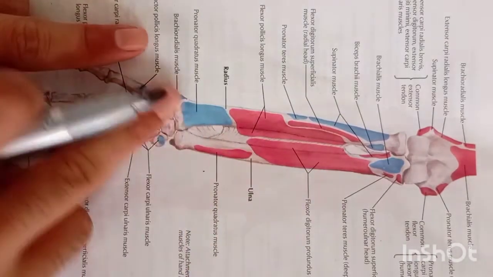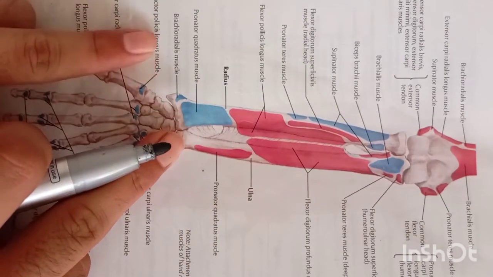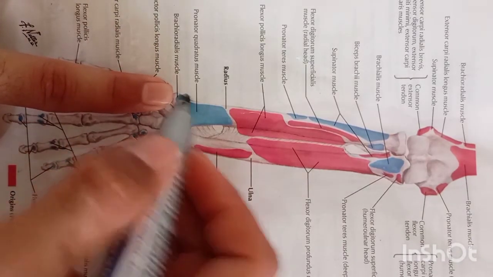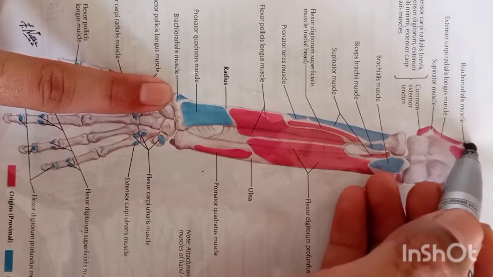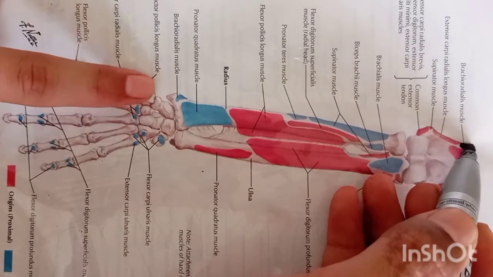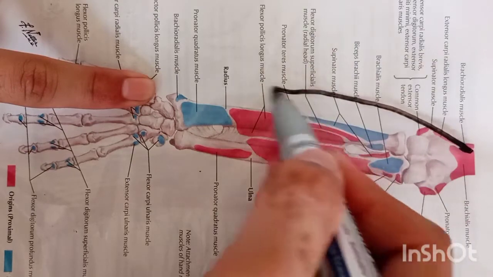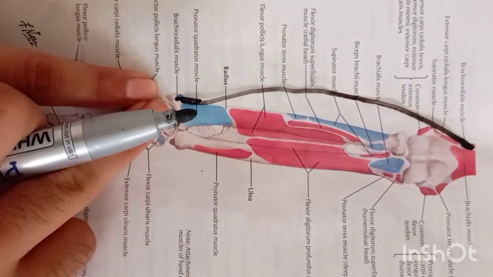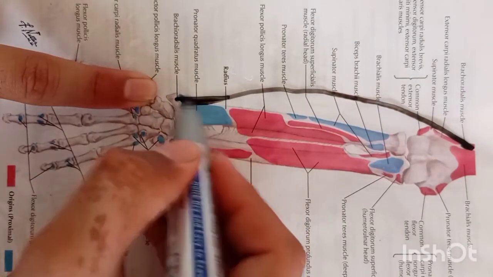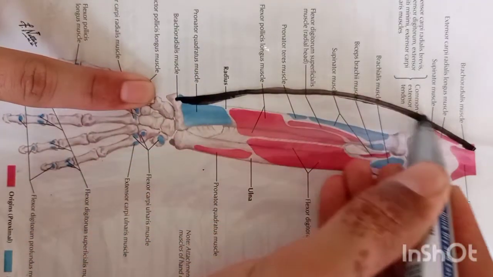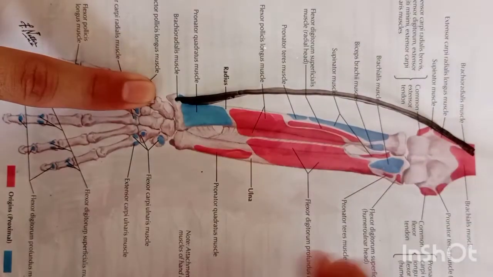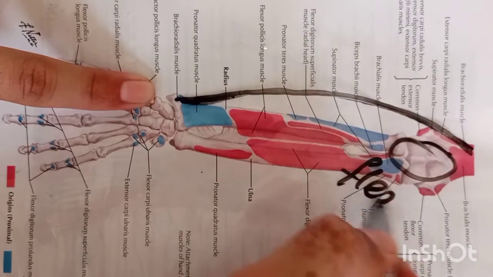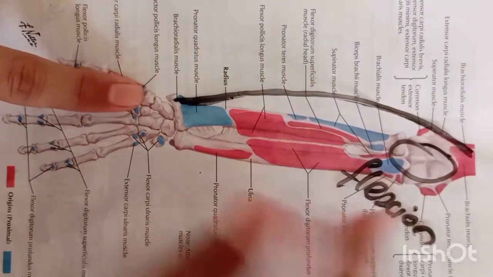You can see here the remaining muscles. Here is the brachioradialis. This is the attachment site for the brachioradialis muscle, which originates from the lateral epicondylar ridge and attaches here to the head of the radius. And this muscle has nothing to do with the forearm movements. It only flexes the elbow joint. It causes elbow flexion.